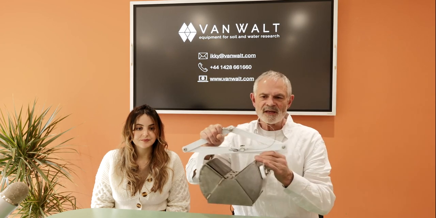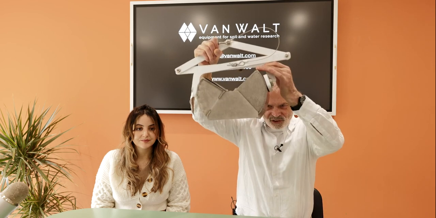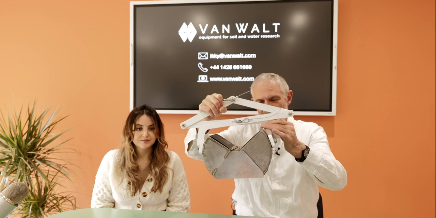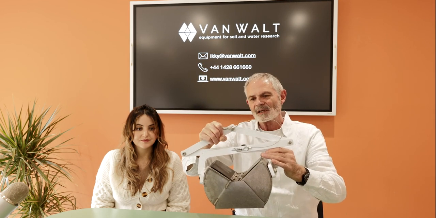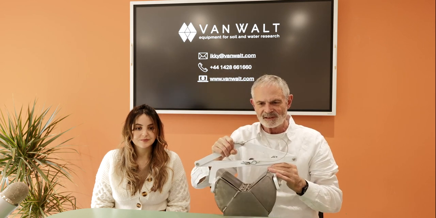The first one that I want to show you is something called a Van Veen grab. Now, this is a device which is lowered from a bridge, from a boat, to the base of your, how do I do this so that I can show it?